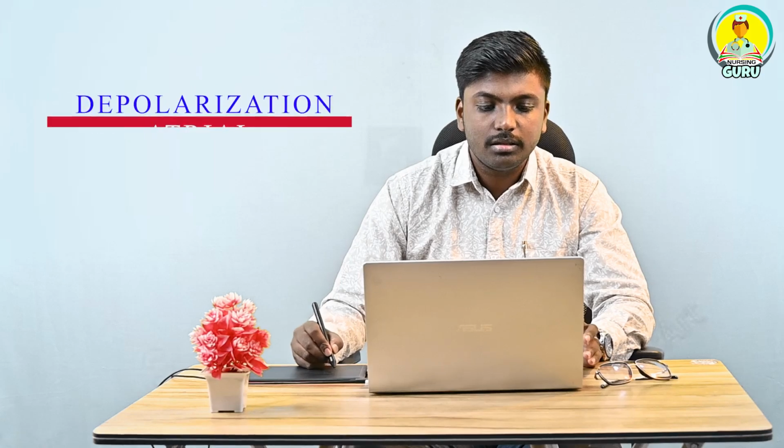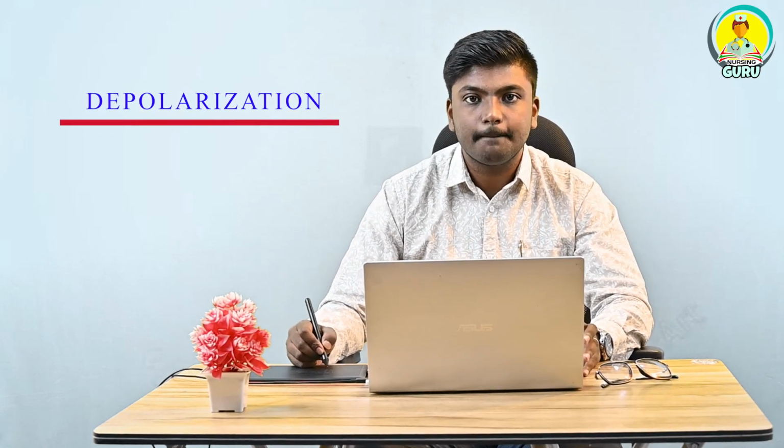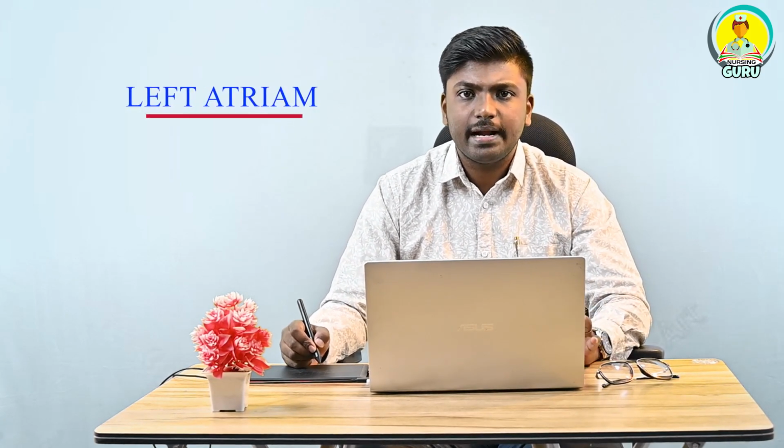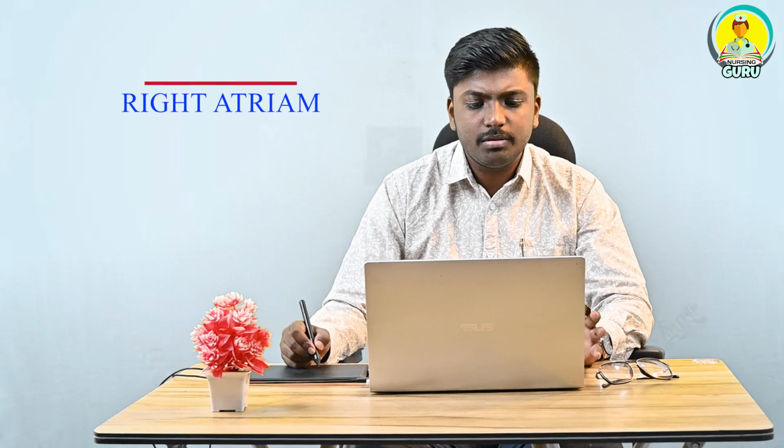P stands for atrial depolarization. When the atrium is contracting, whether it is the left atrium or right atrium, that is called depolarization. So it is represented by P.